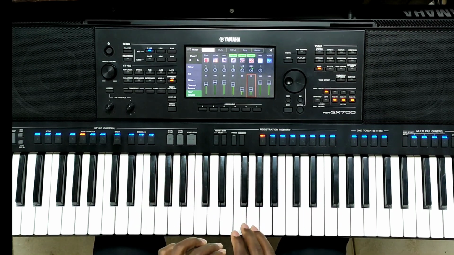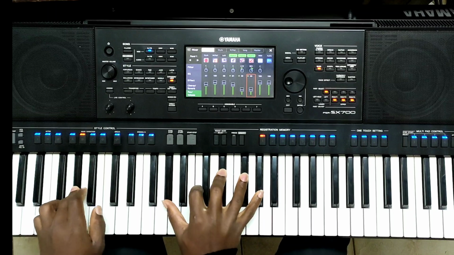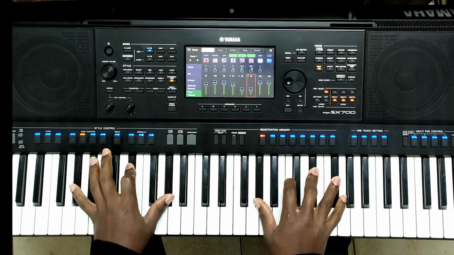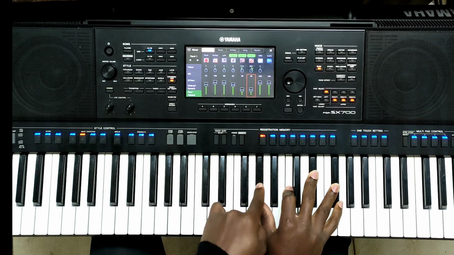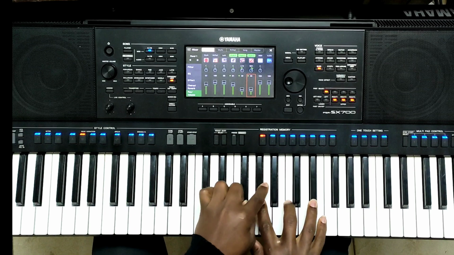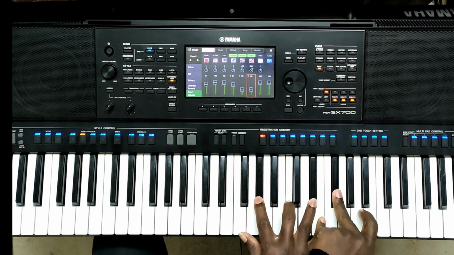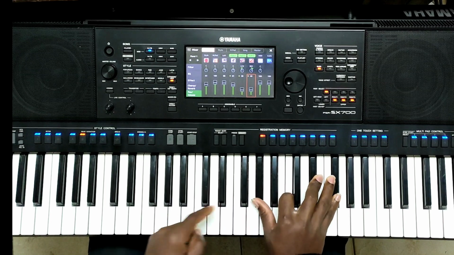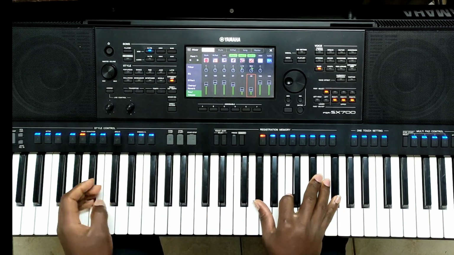Another one I would like to show you. This one too. So this is an A flat dominant. Just play an A flat, then add an F sharp there. It becomes an A flat or a G sharp dominant.